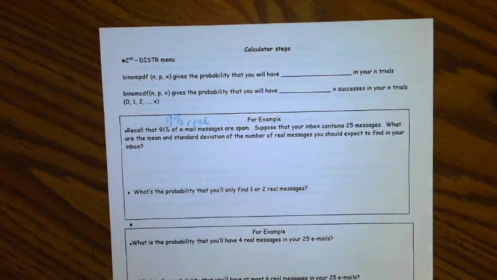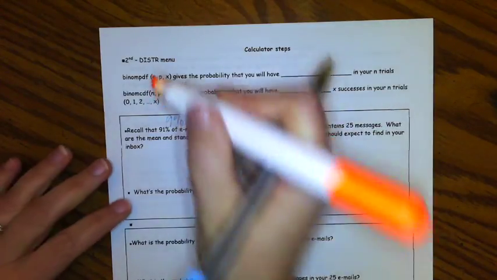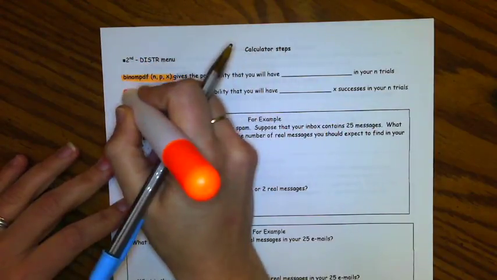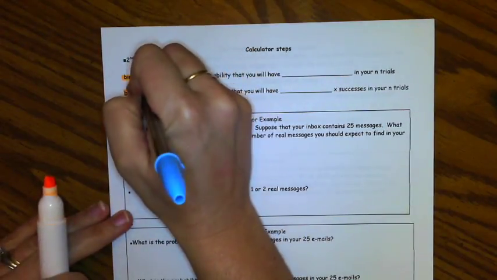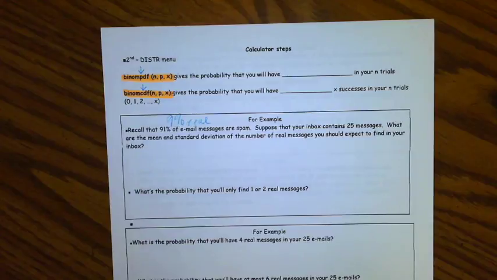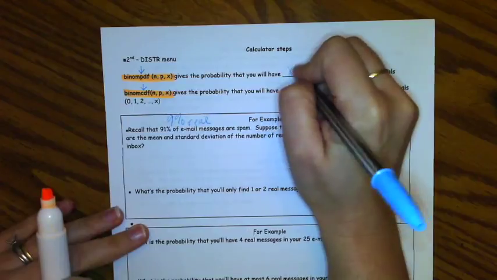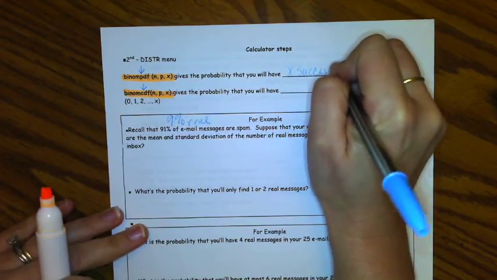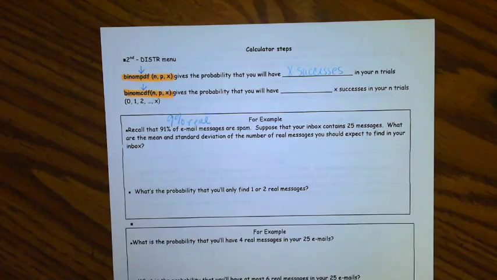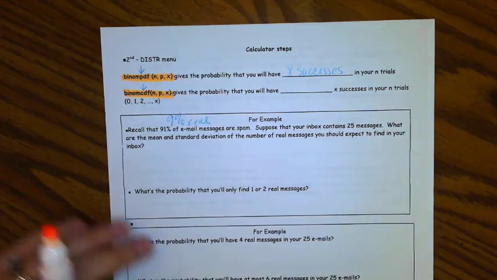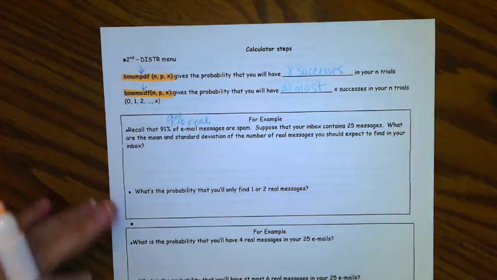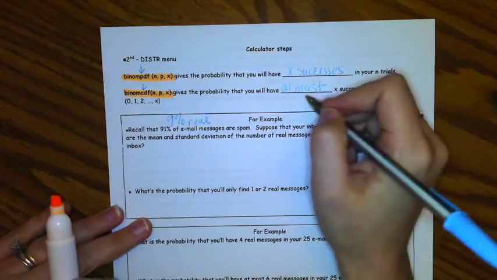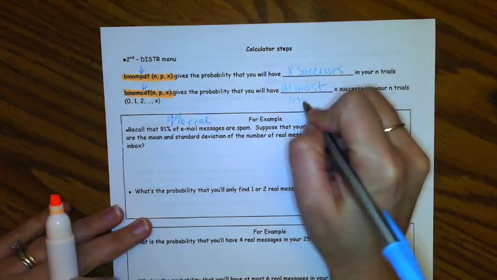All right, just like geometric, in that same position there are buttons in your calculator that you are going to use to find the binomial probabilities. You've got binomial PDF and binomial CDF, just like we had for geometric. Binomial PDF gives the probability that you will have X successes in your N trials. Binomial CDF, that cumulative, means that you will find the probability of finding at most X successes in your N trials. So this is like less than or equal to.